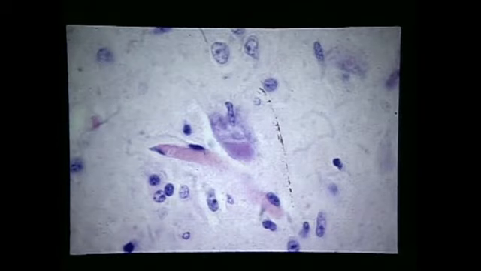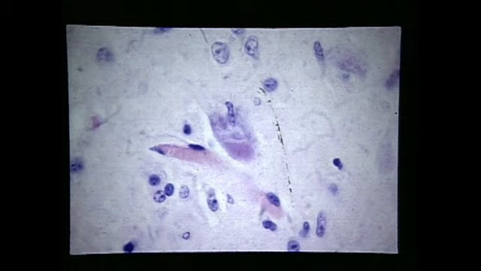Luckily, the diagnosis for a pathologist is made by finding Negri body inclusions in the cytoplasm. As far as the horse is concerned, it's not difficult not to see them. They're easily recognized. Here's one.